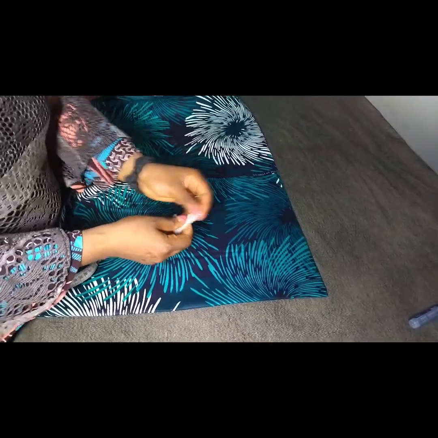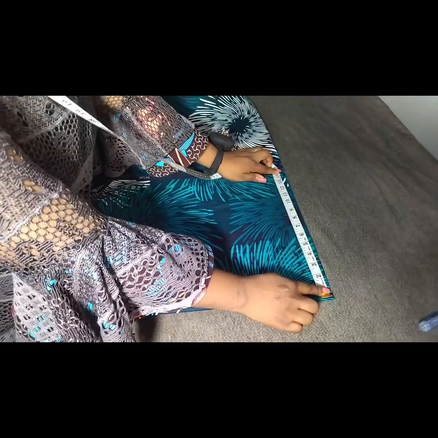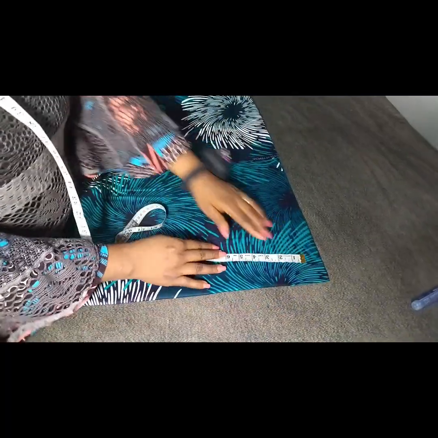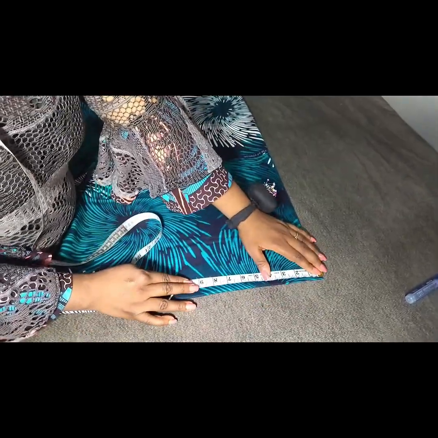I'm going to be entering the radius, that's my 5 inches, from the apex of the square. That's the sharpest point of the square. Can you see? So I'll go ahead and mark my 5 inches round now. So let's go ahead and do that. Take note, I'm placing it from the folded part.